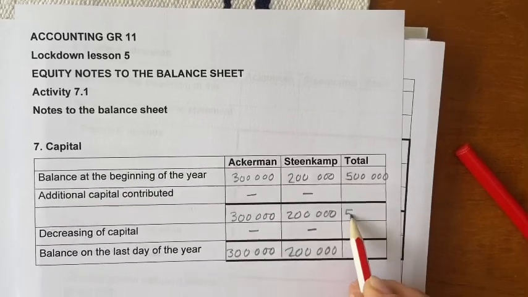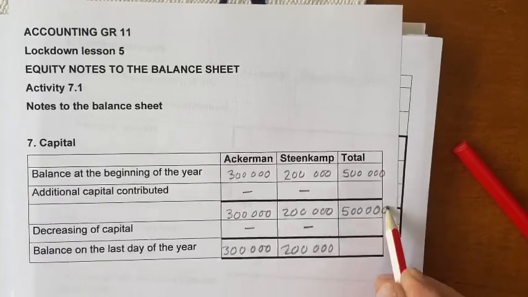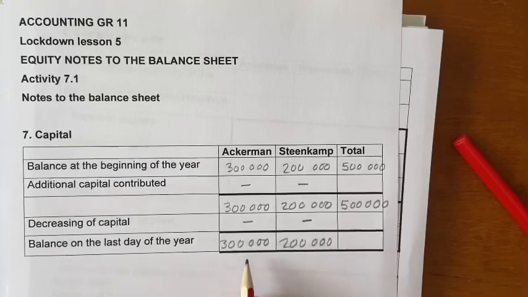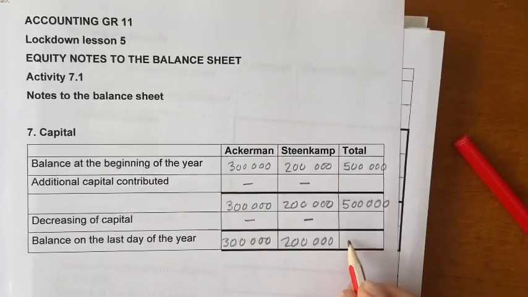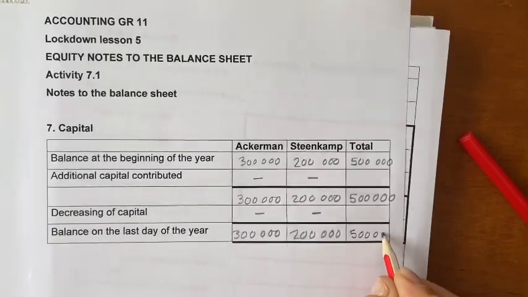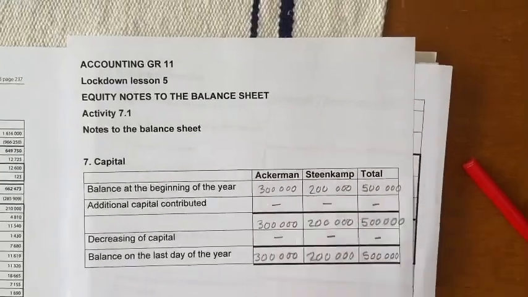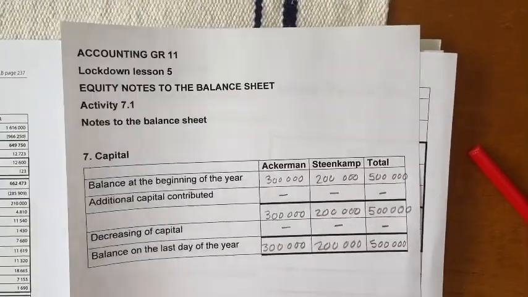This is just a format that you have to study, and of course sometimes you will get the balance at the end of the year and then you will have to work back, but we will get there. Okay, so this is a very, very basic one for activity 7.1.